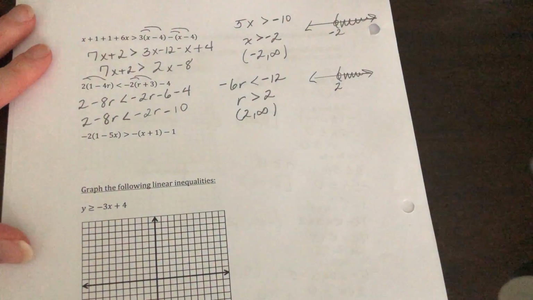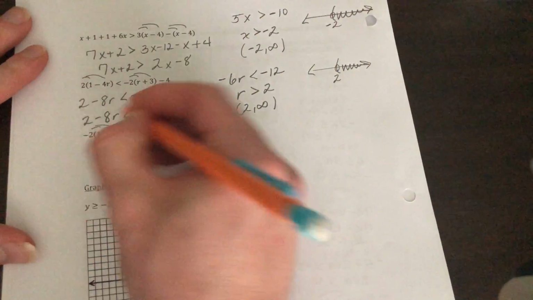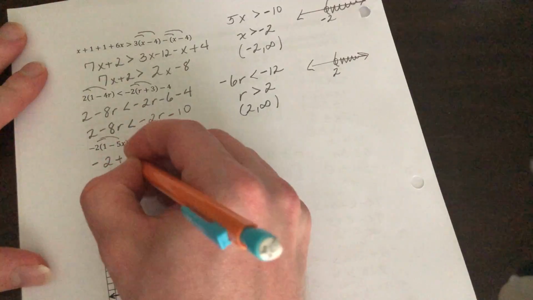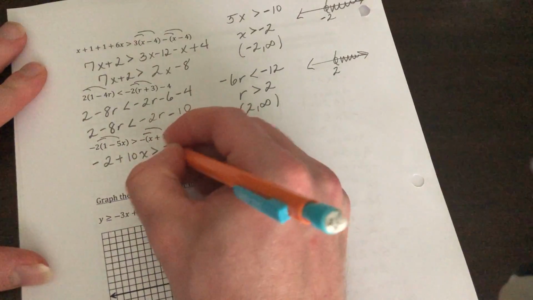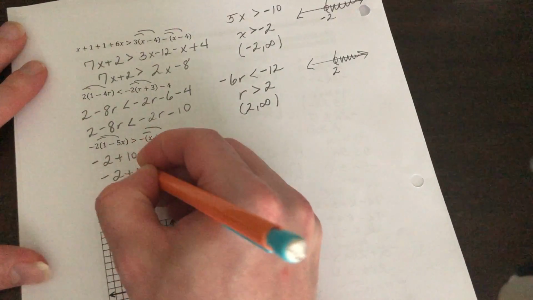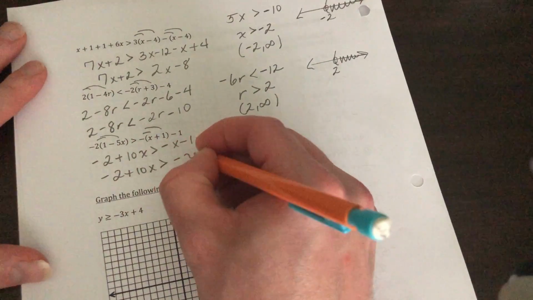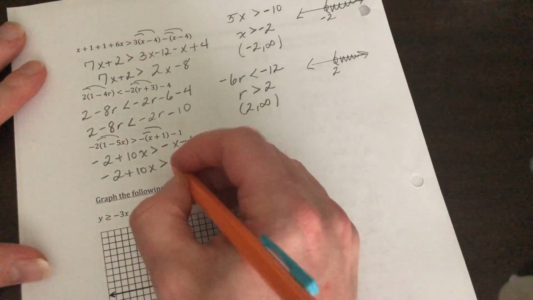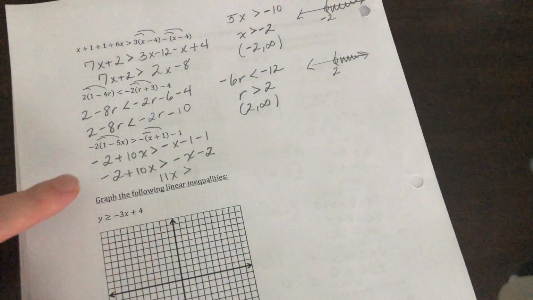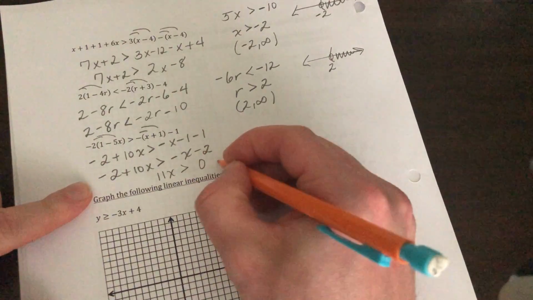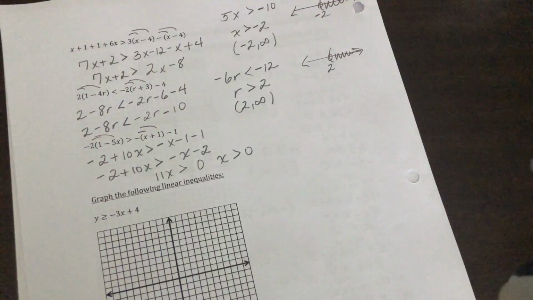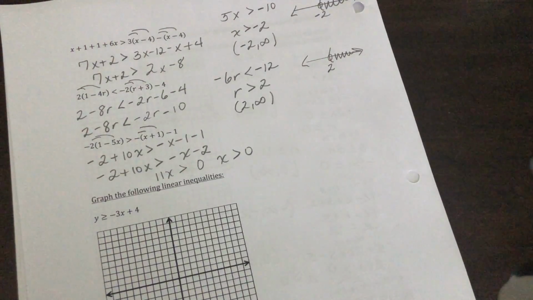Okay, so we're going to distribute this negative 2 out. Distribute this negative out. So we get negative 2 plus 10x is greater than negative x minus 1 minus 1. Combine our like terms. Okay, so get all your x terms on one side, so we get 11x is greater than negative 2 plus 2 is 0. So we get x is greater than 0. 0 divided by 11 is 0.